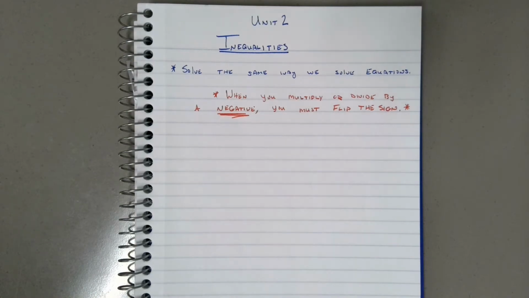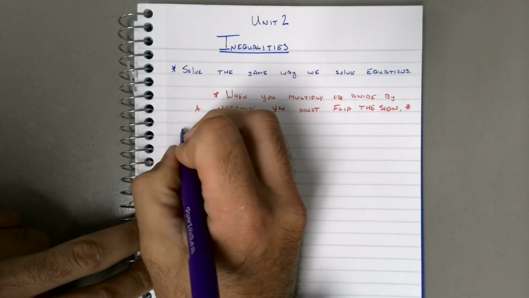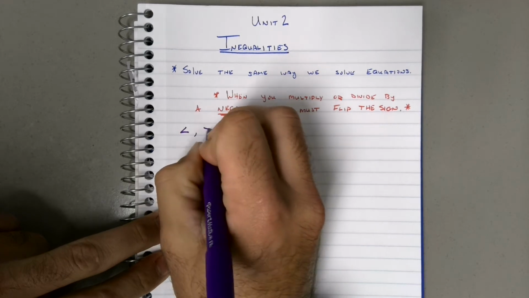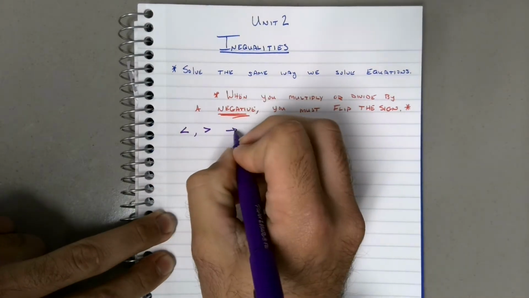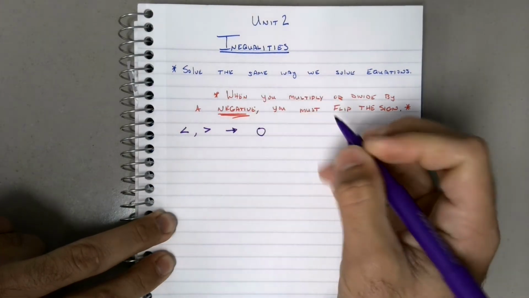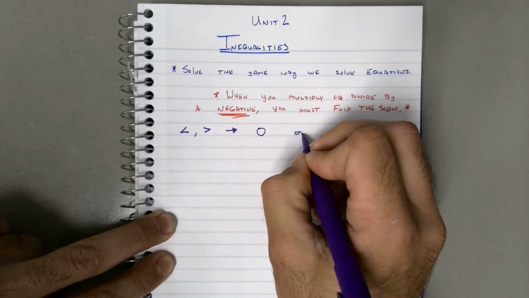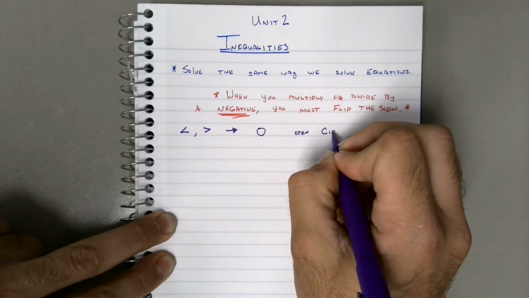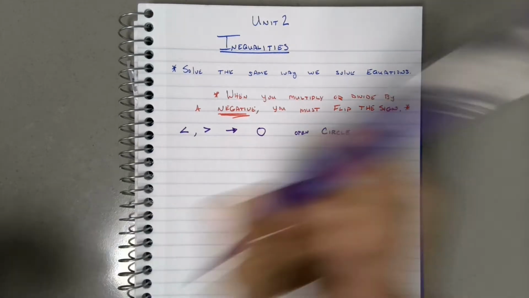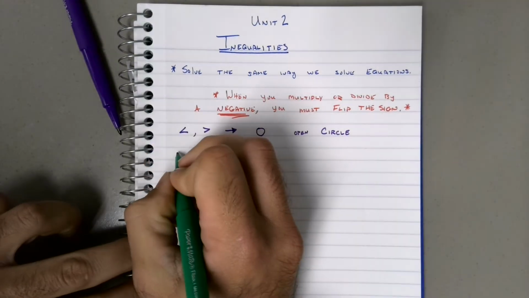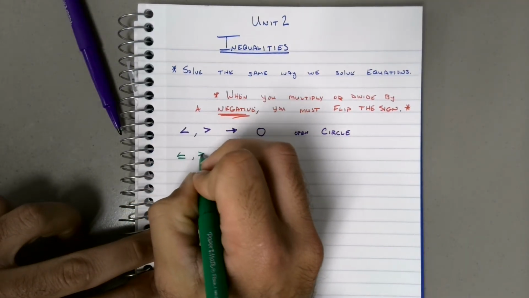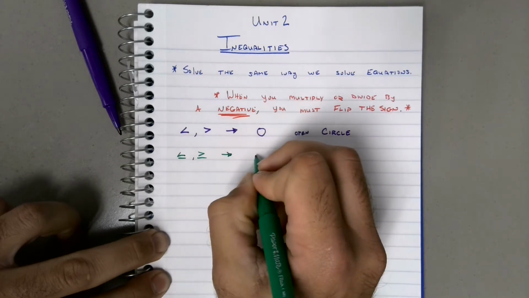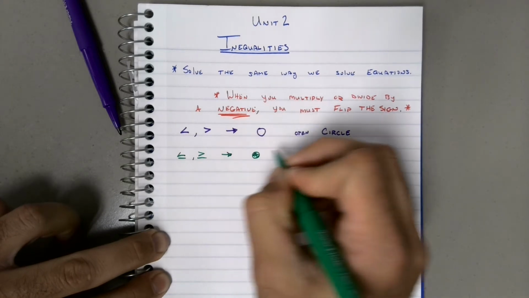So with graphs, less than or greater than, it is an open circle. With less than or equal to, greater than or equal to, it is a closed circle.